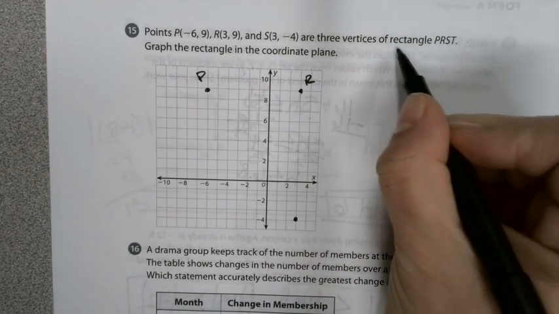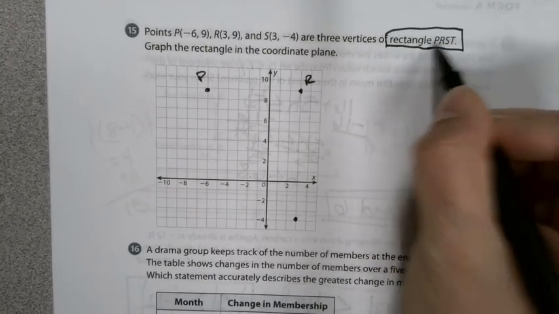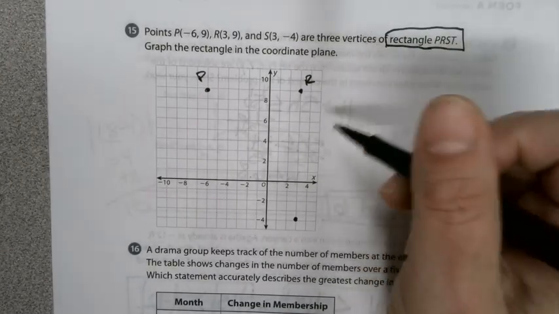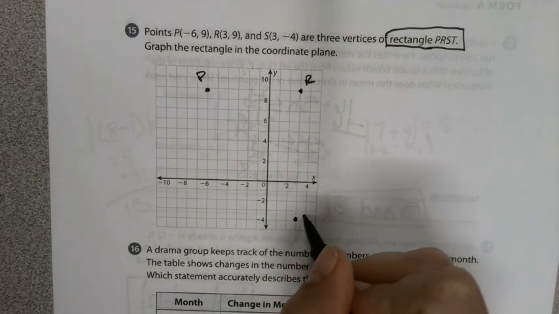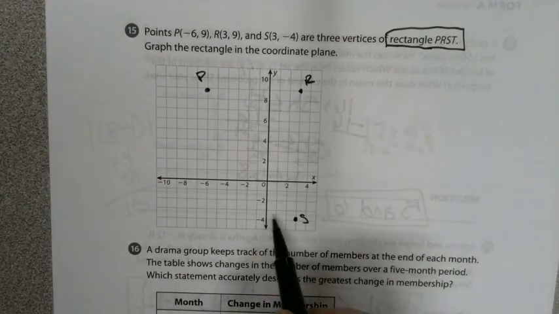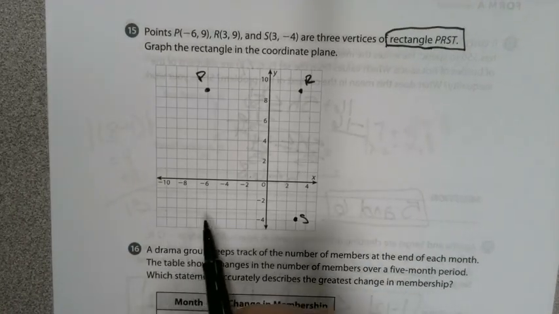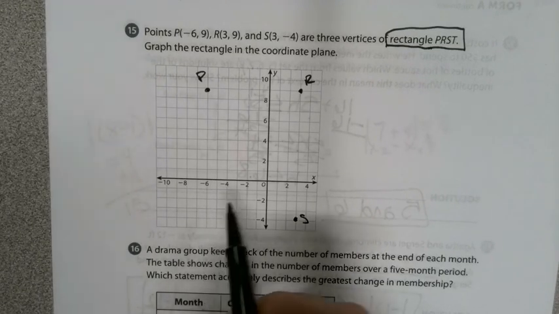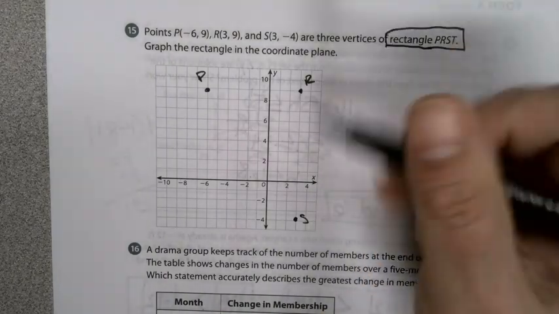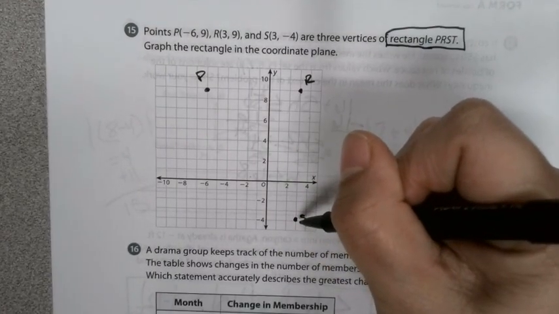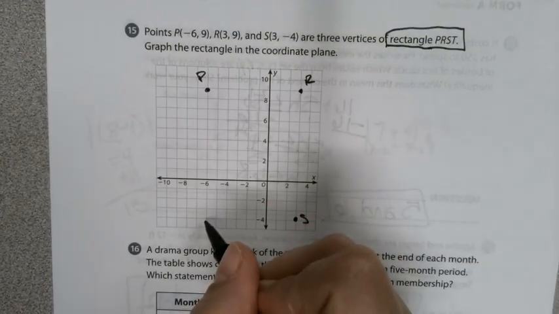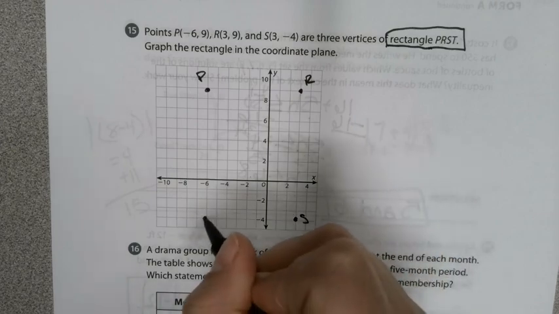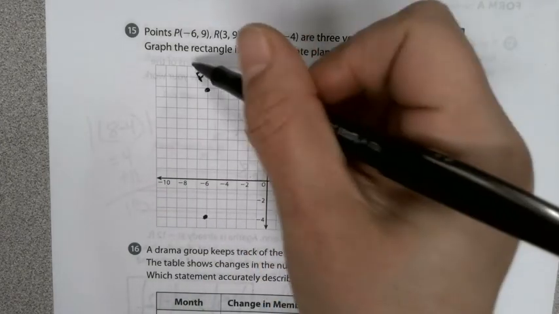And remember, it's making a rectangle. It only gave me 3 points, so I have to do the fourth. The fourth is just going to be a reflection of S. If it's reflecting over the y-axis, my y will stay the same. So it should be -6, in the same line as that.